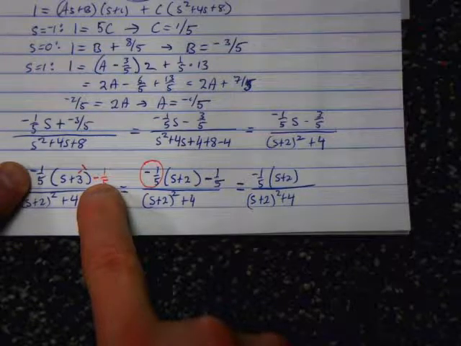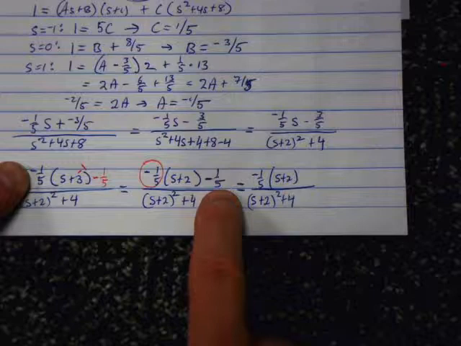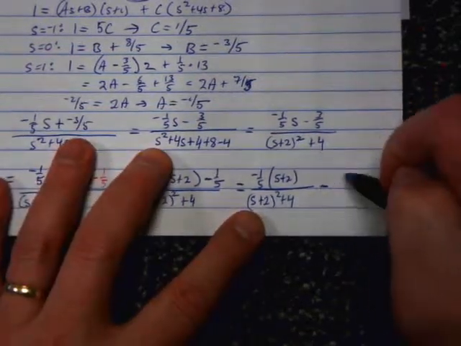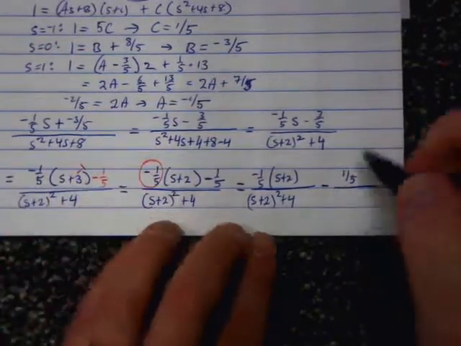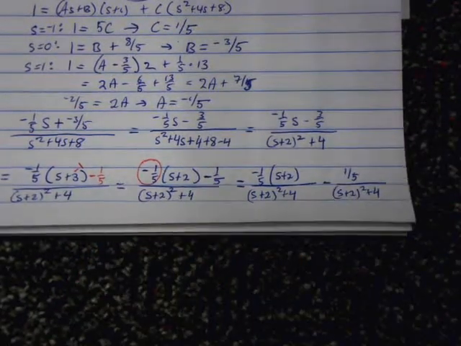So where did the negative 1/5 go in that last step that you had? Right there. No, the next step after that. Oh, I wasn't done. Oh, okay. Minus 1/5 over s plus 2 squared plus 4. I wasn't done writing yet.